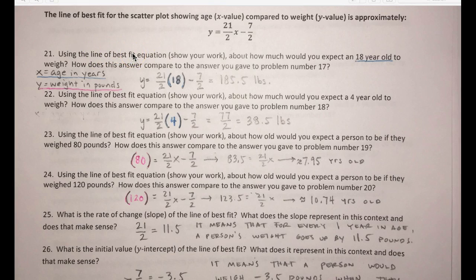Let's say we didn't even have a graph, and there's probably going to be something like that on your test, where you have to use the equation. You can't use the graph. The equation is going to be somewhat more accurate generally anyway. It'll give us an exact number.